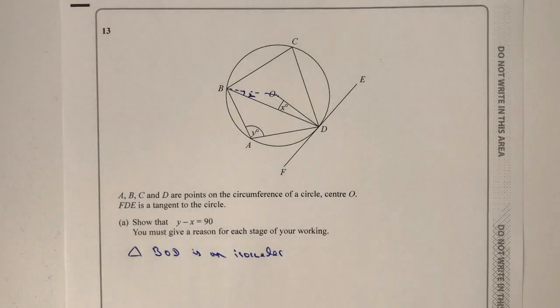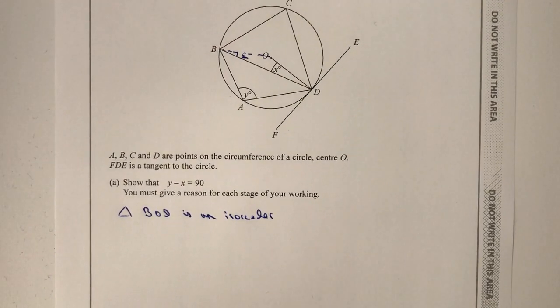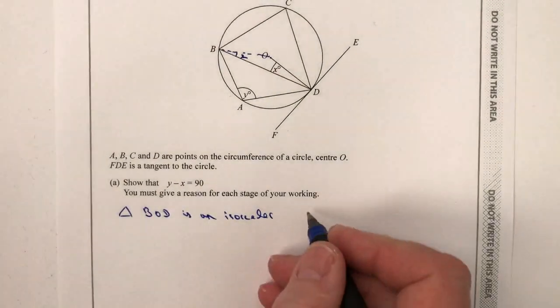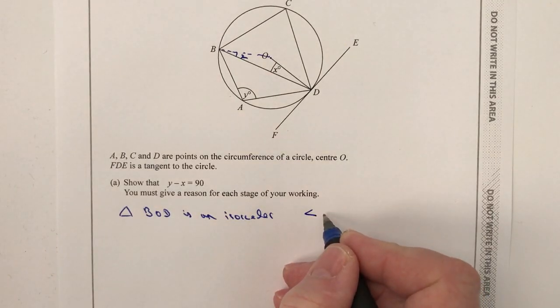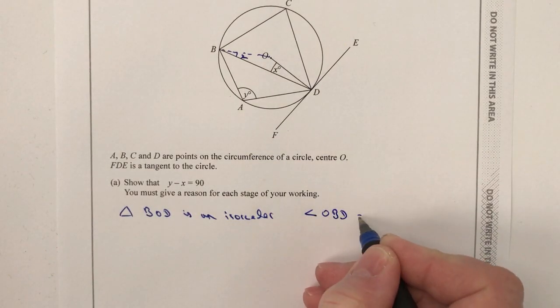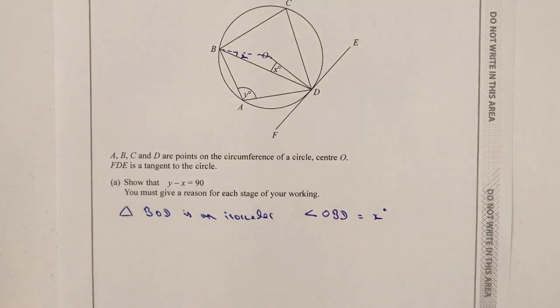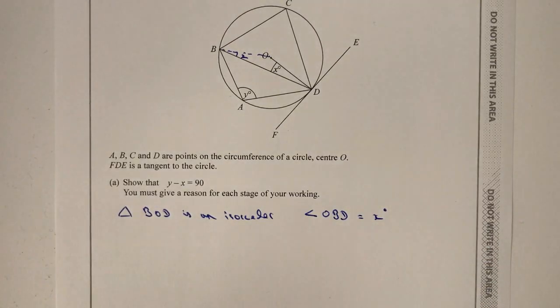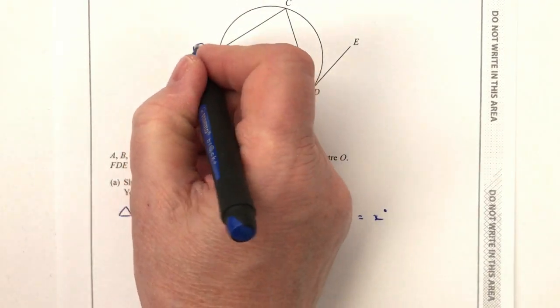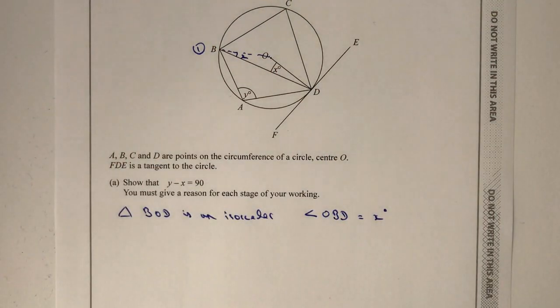So it must be isosceles, and what that means is that angle OBD is also equal to x degrees. So that's my first reason that I'm going to put in here.